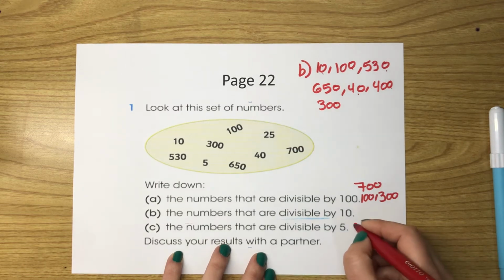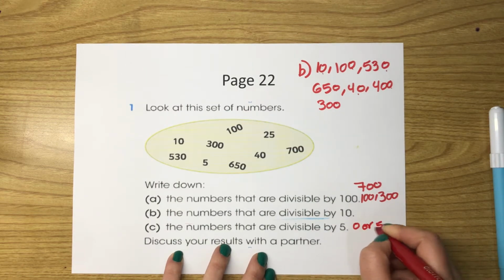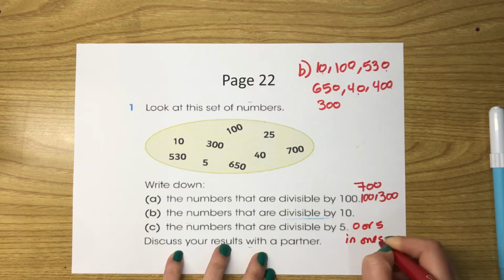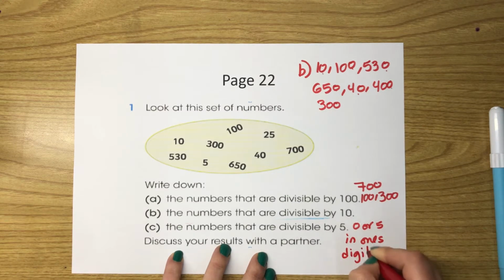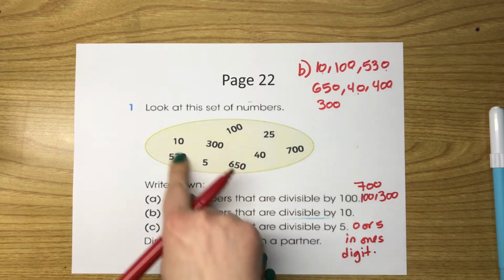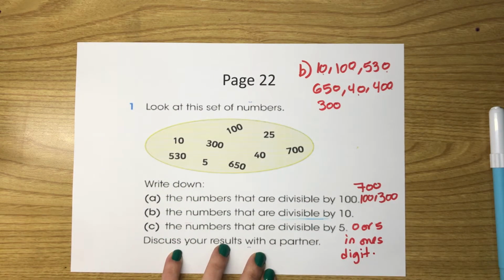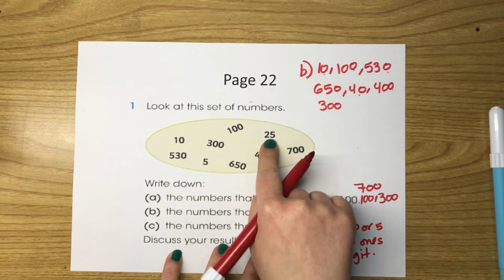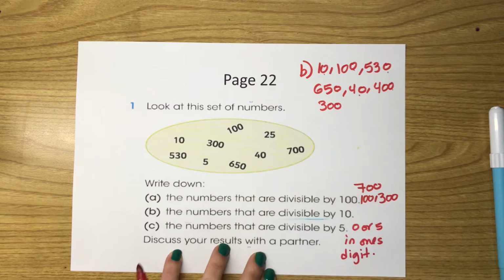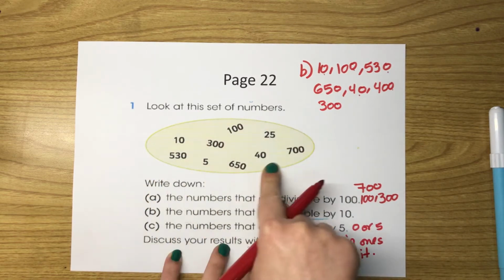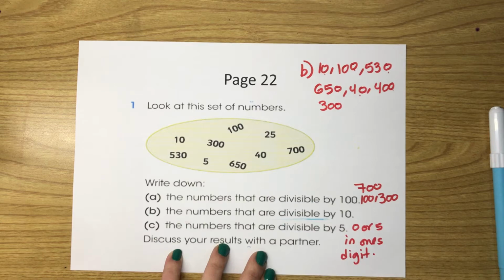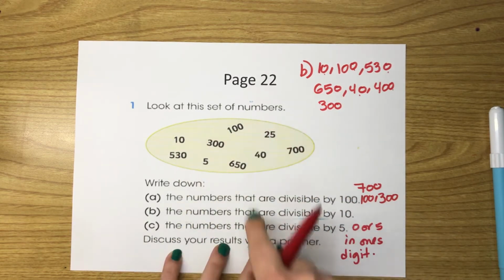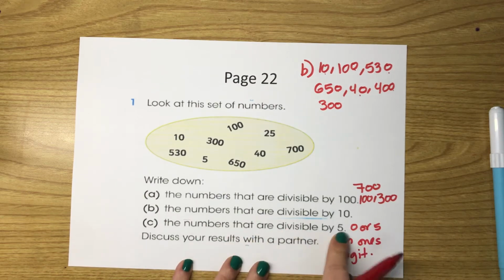They must end with 0 or 5 in the ones digit. Have a look at all the numbers in this set. This one has 0, this one has 0, 5, 0, 0, 5, 0, 0, 0. So all of these numbers inside this set are multiples of 5. So all these numbers satisfy the divisibility by 5.